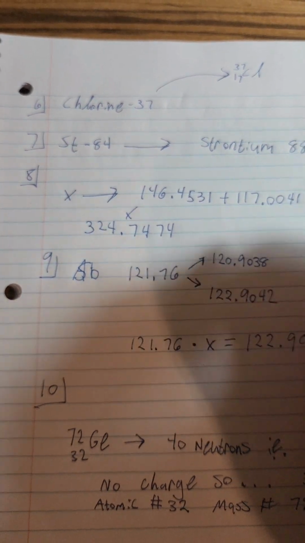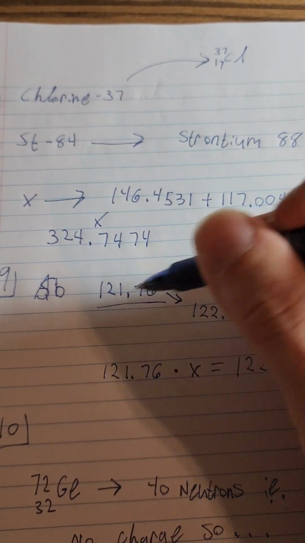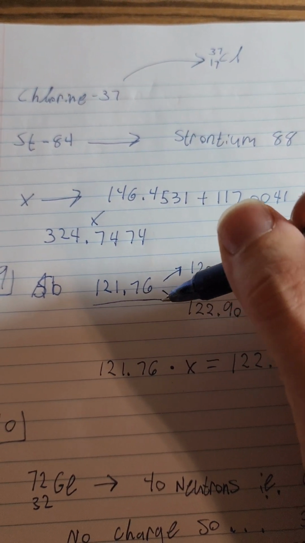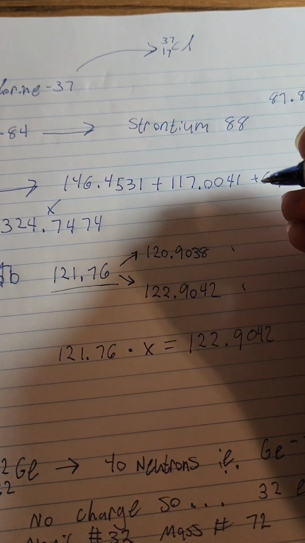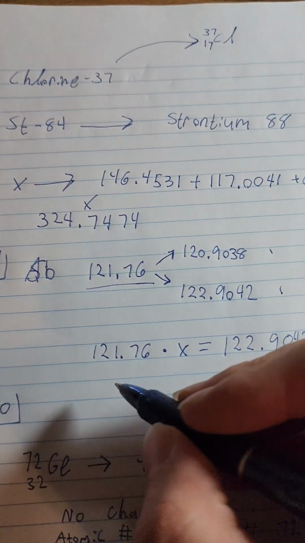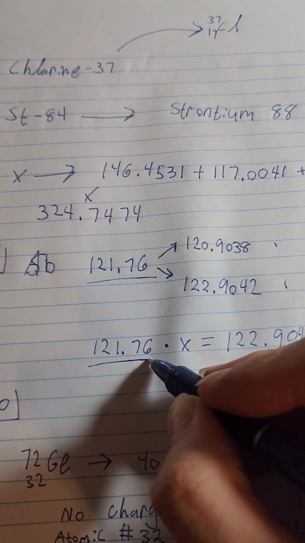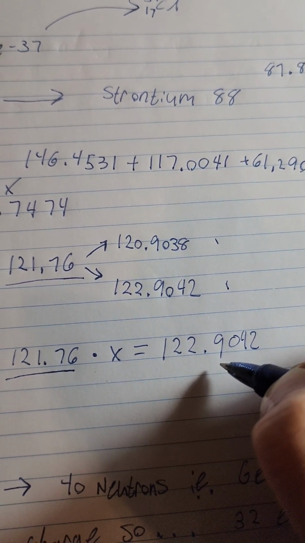Antimony is Sb. I know that's kind of confusing, but since they give us on the periodic table 121.76, we know that if there's only two isotopes of each of these, to figure out the percent abundance, we'll say, okay, this is the average mass. This times what equals 122?